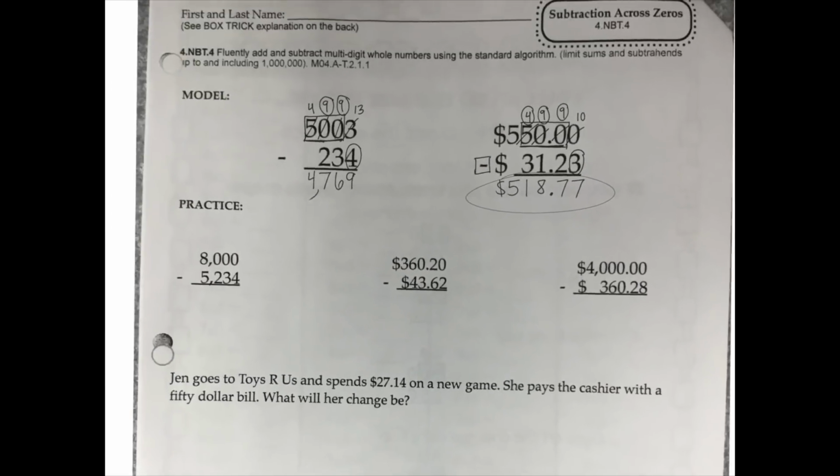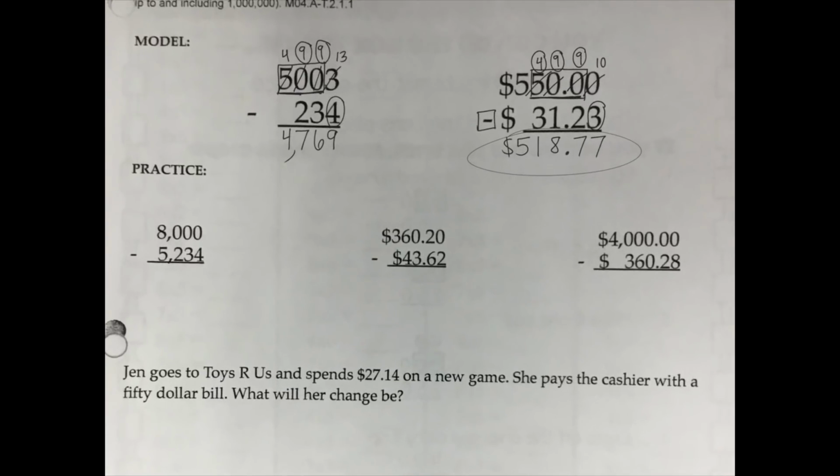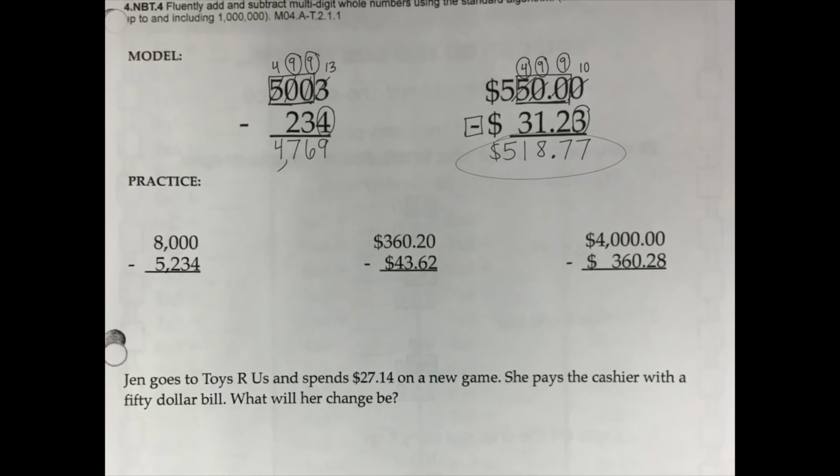All right, for these next 3 problems under practice. So that is 8,000 minus 5,234, $360.20 minus $43.62, and $4,000 minus $360.28.